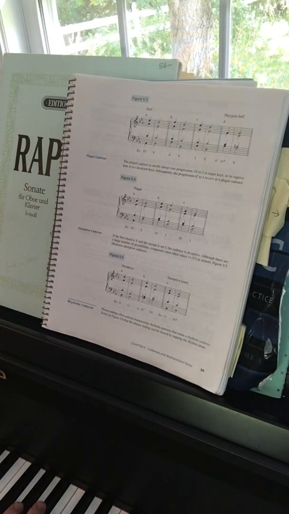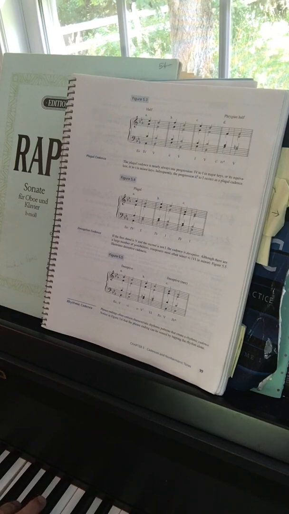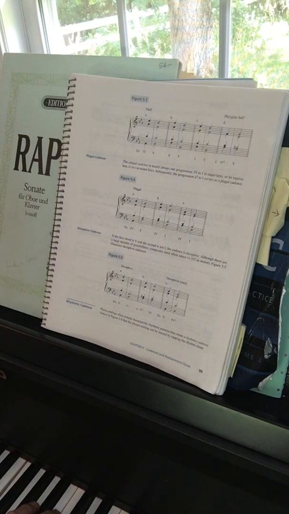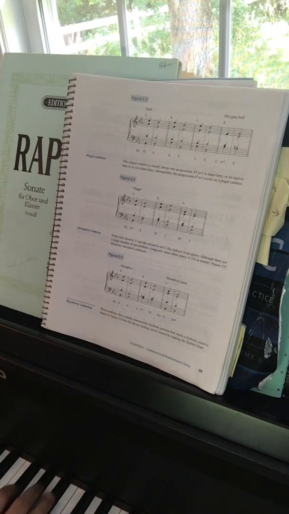So here's a half cadence, figure 5.3. 4 to 5. Here's a 2 to 5. Here's a 1 to 5. And here is 4-6 to 5. It has almost got an amen type sound, but not quite. Then your plagal cadence is 4-1.